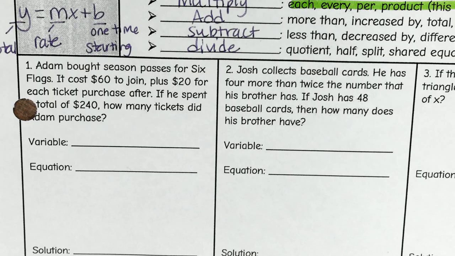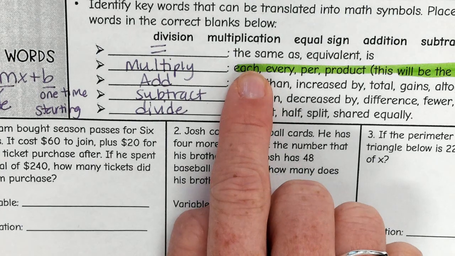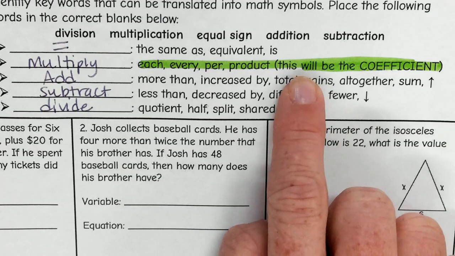What kind of clue words did y'all just see? I saw plus. What else? I saw each. Each is very important. Go to your clue words, and what does that say? And then what does it say?